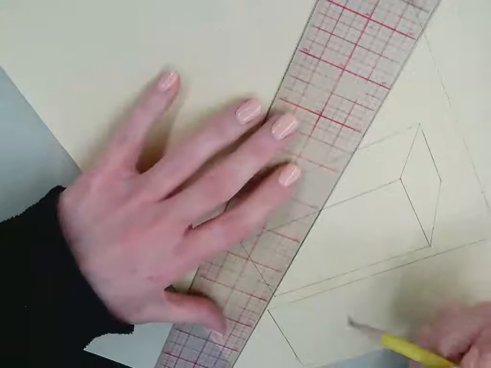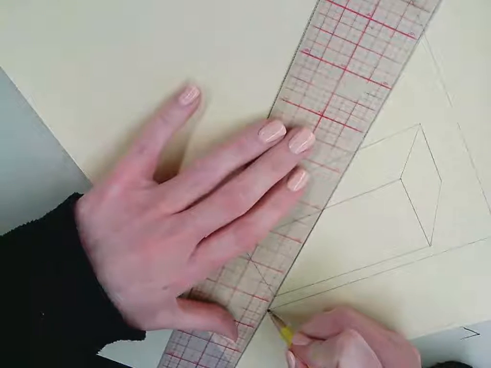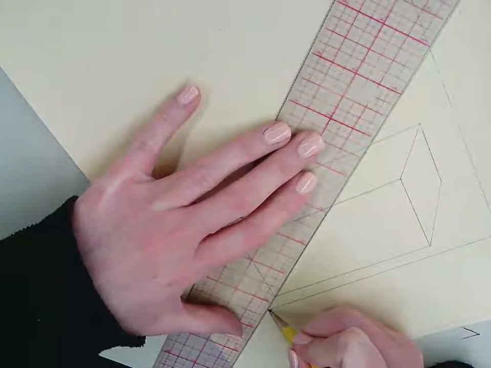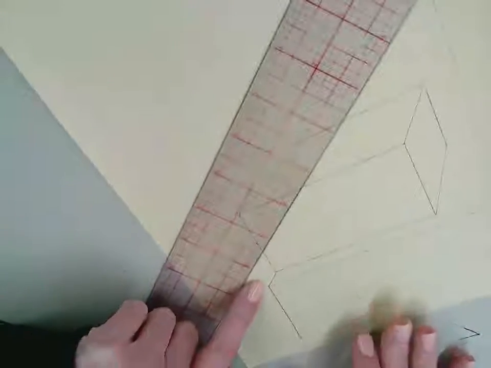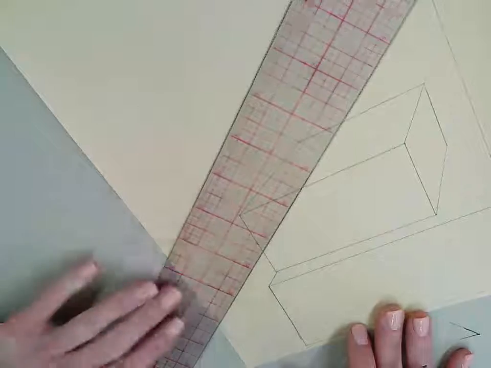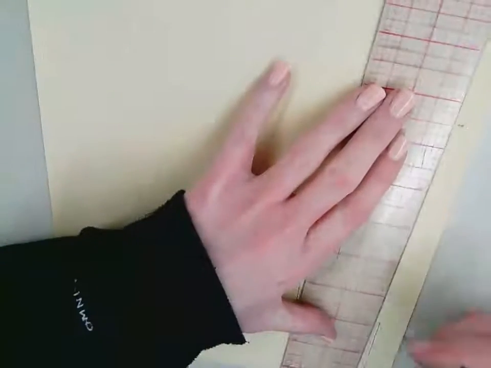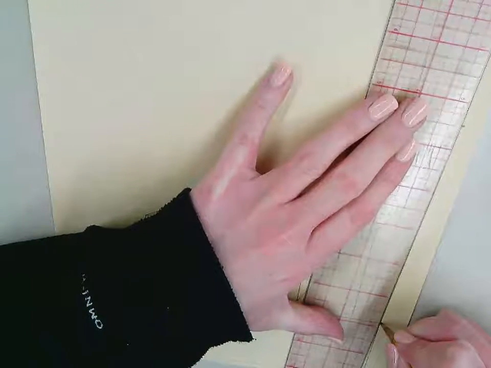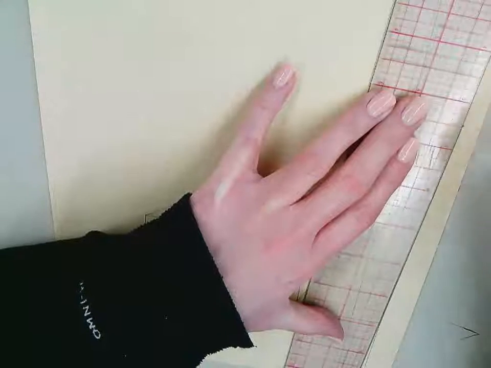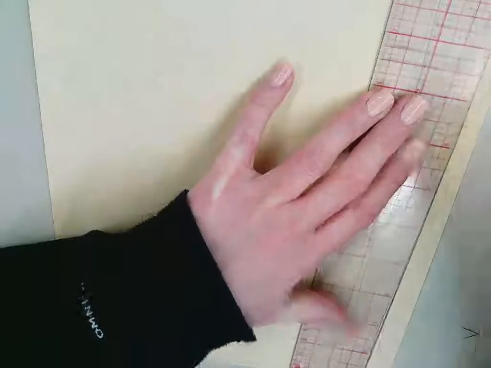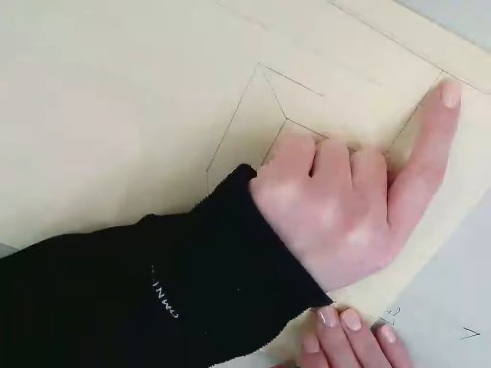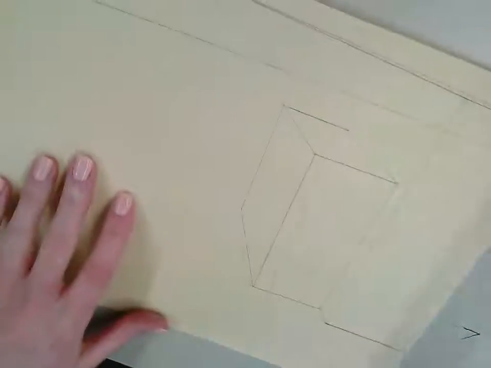Okay, building 2 is going to run into building 1, so I'm going to go like this, and I'm going to stop my line when it runs into the building. And this one is basically in line with the vanishing point, so I have hardly any space up here, but I still have some.